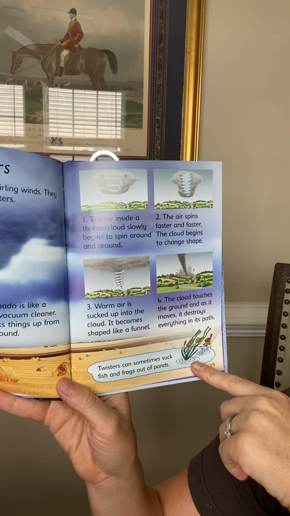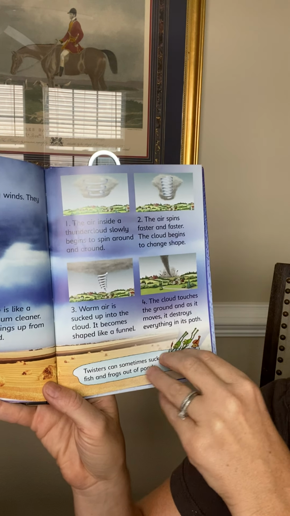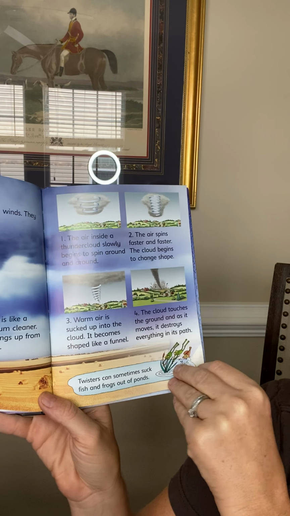Twisters can sometimes suck up fish and frogs out of ponds. And that happened to us once. We had a fish in our yard and it was from a storm.